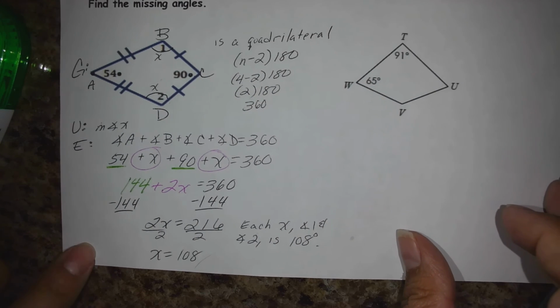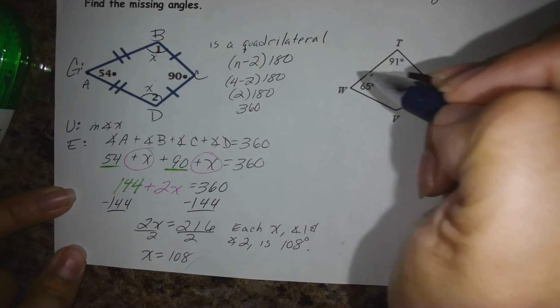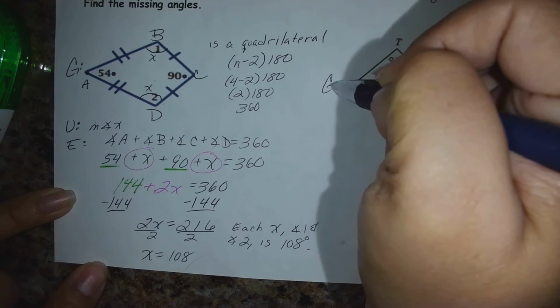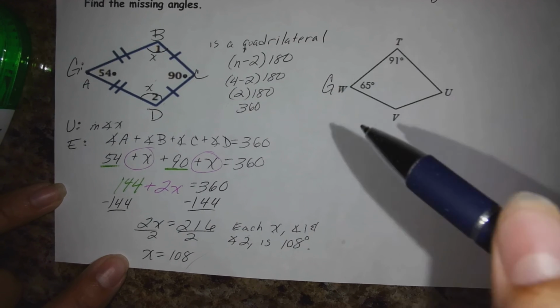Moving on to the next one. We're going to use our properties. So our given is that we do have two angles that are congruent, and they're the opposite angles. They're a pair of opposite angles.